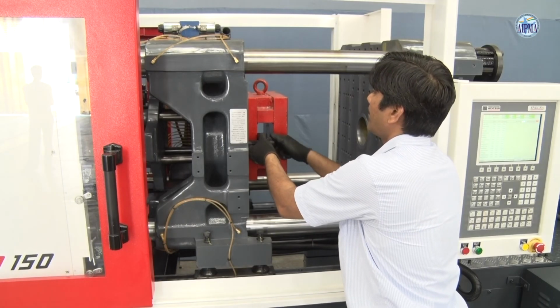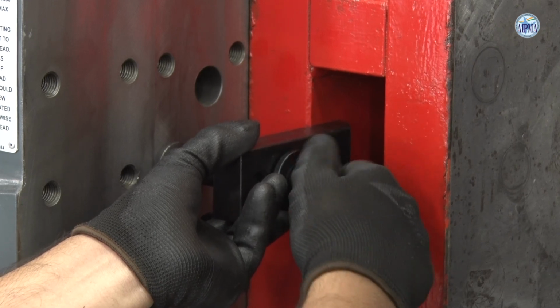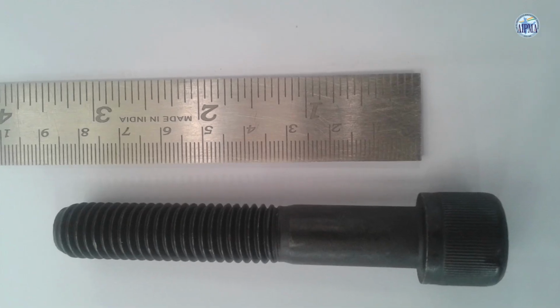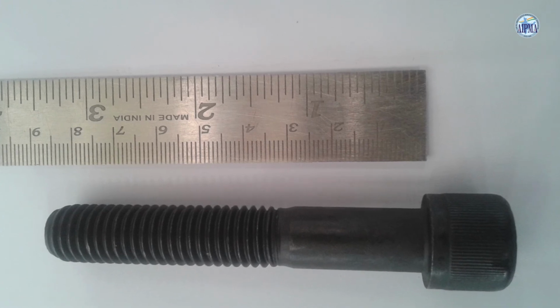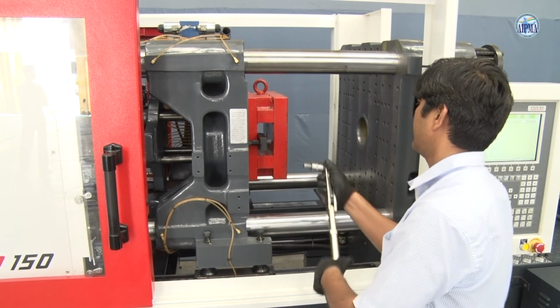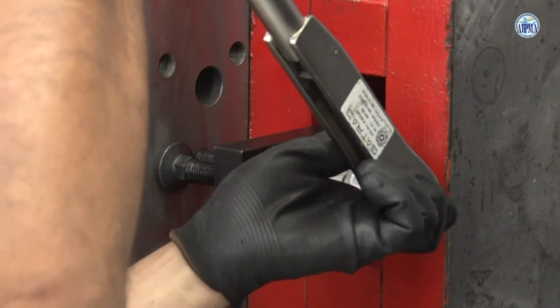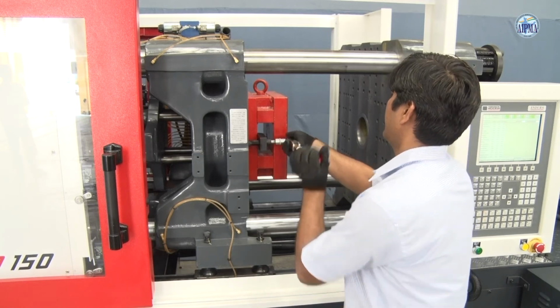Ensure thread size and thread type of the mold mounting bolt. Ensure that mold mounting bolt's thread engagement must be minimum 1.5 to 2D. Too little or too large engagement may pull out the platen threads. Give appropriate torque according to bolt sizes.